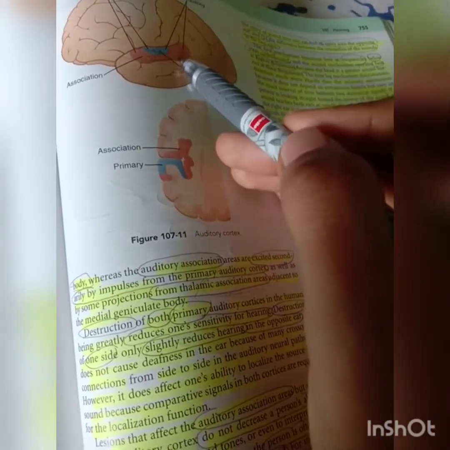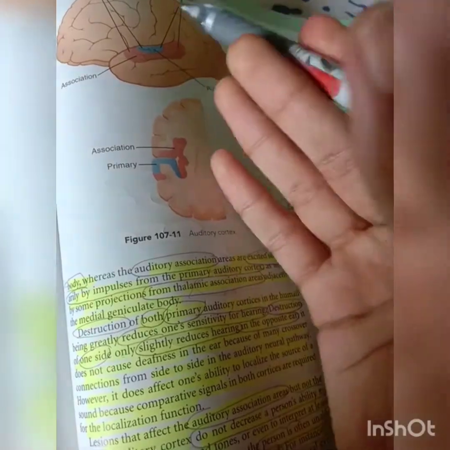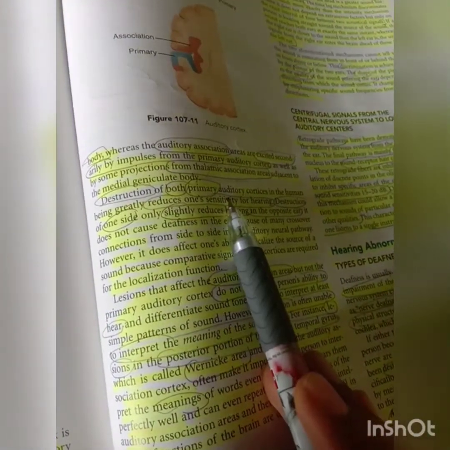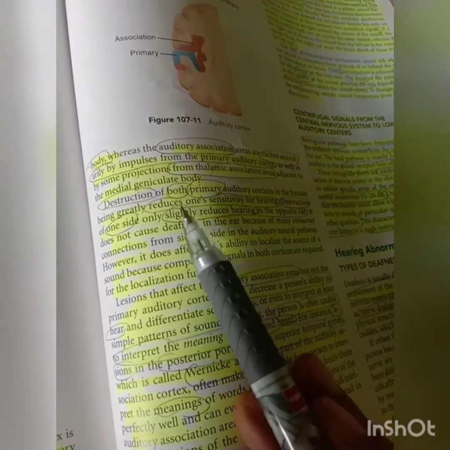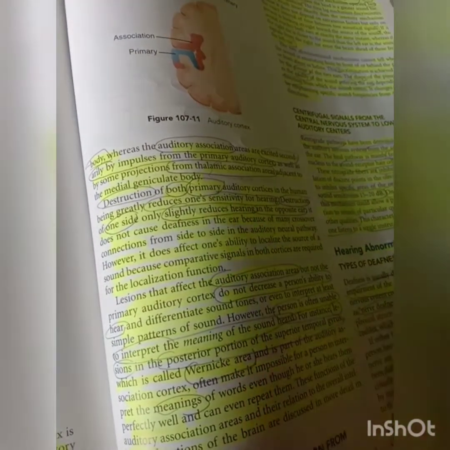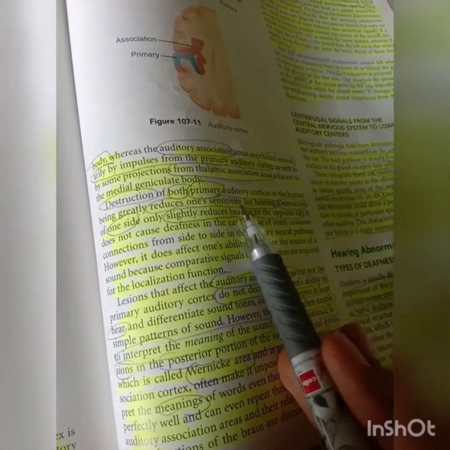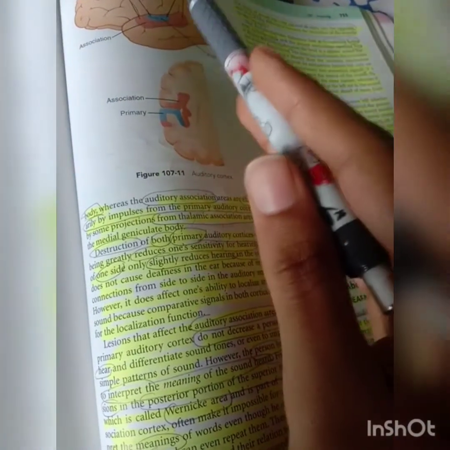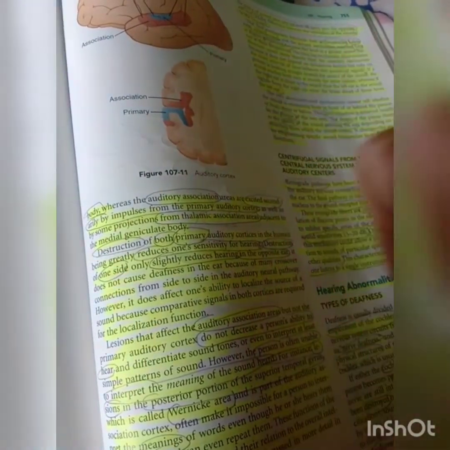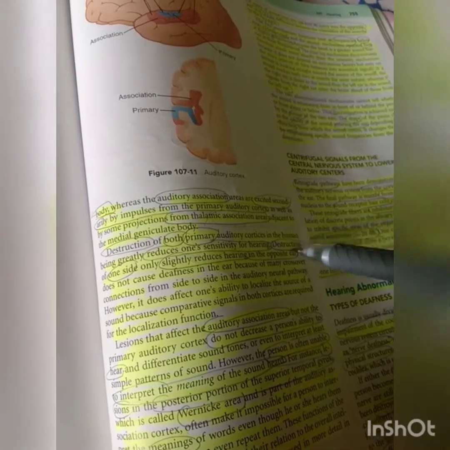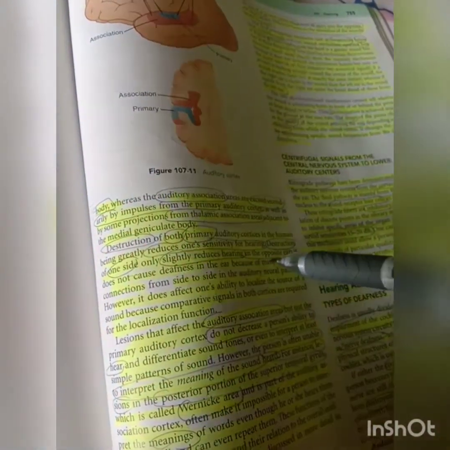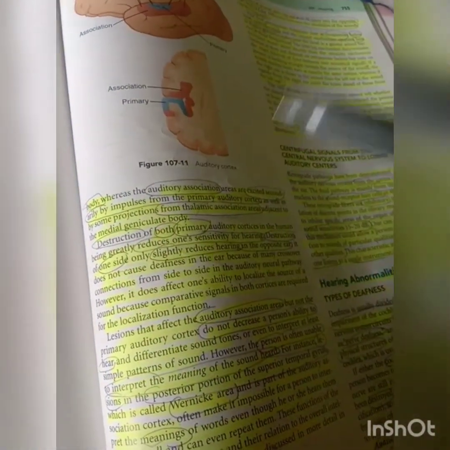Secondary may also be activated by the medial geniculate body's thalamus associated areas. And next, the destruction of both primary and secondary. If the primary cortex is damaged, it reduces the sensitivity for hearing. Actually these are present on the two sides, the primary. So if it is destroyed on both sides, it decreases the sensitivity for hearing, and destruction on one side only slightly reduces hearing, that too on the opposite side, because the crossing over takes place. So on the opposite side there is a slight reduction in hearing.